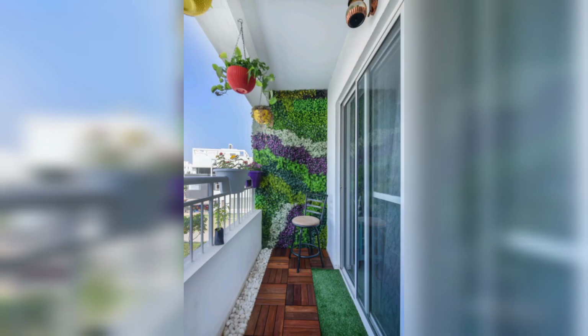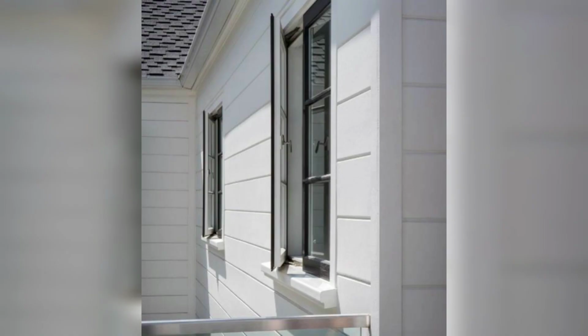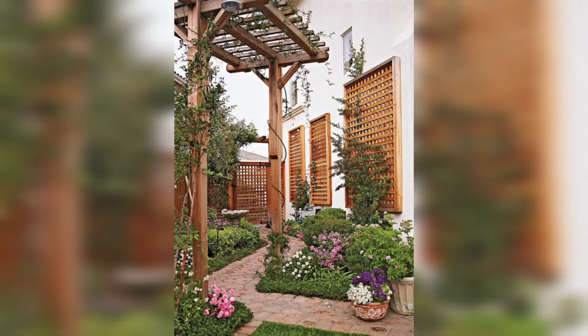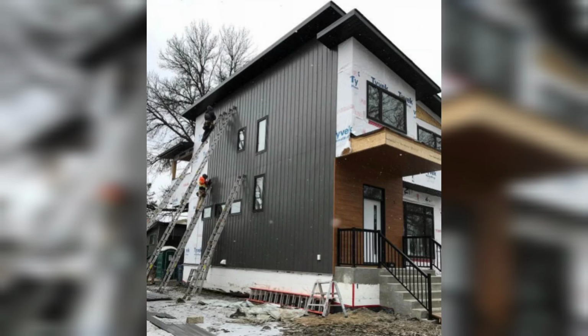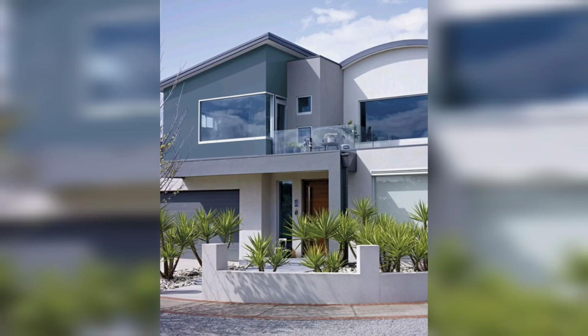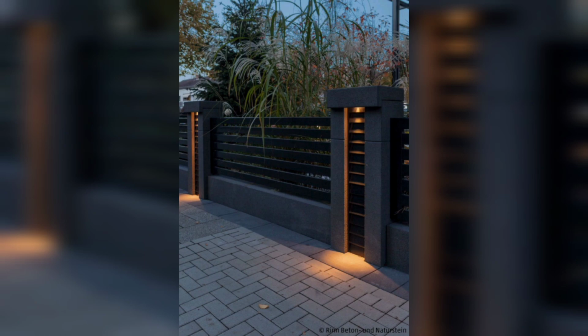Greenery and vertical gardens. Greenery and vertical gardens can bring life and beauty to your exterior walls. We will discuss options like climbing plants, vertical gardens, or green facades. Learn how to create a lush and vibrant environment that integrates nature into your house design and creates a refreshing and inviting atmosphere.